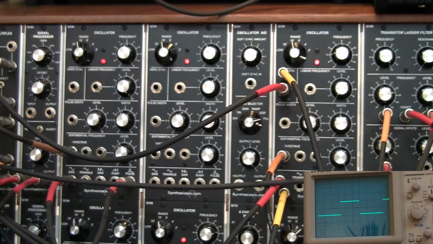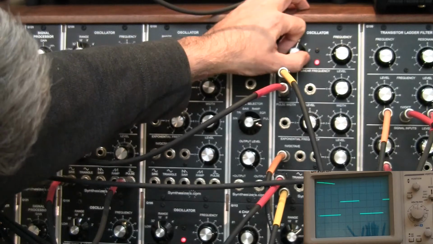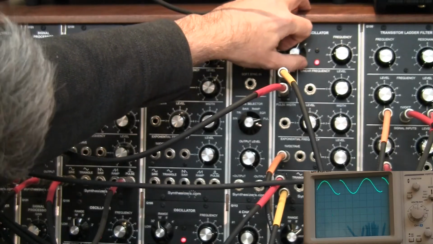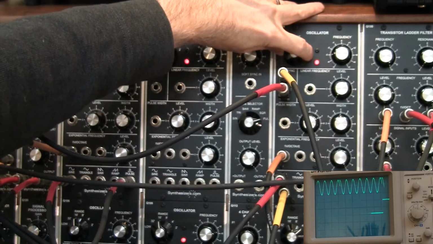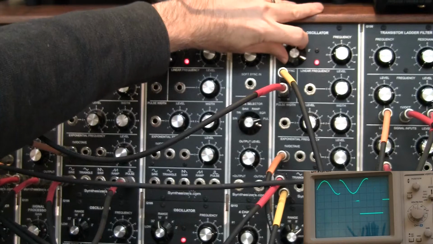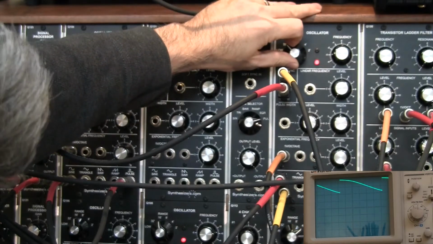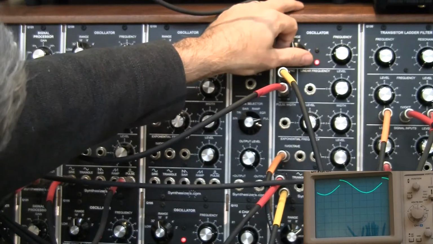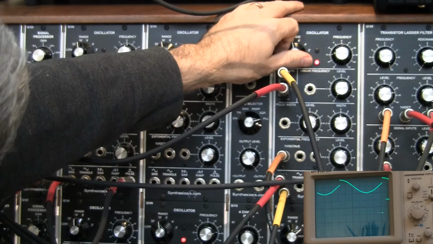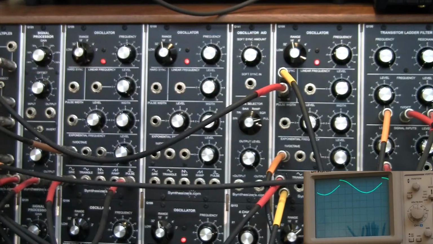To demonstrate this, let's start by changing the range of the slave oscillator first higher. And then lower. And finally back to the same range. Each setting has produced a new and different waveform. Adjusting the frequency knob of the slave will further alter the sounds.